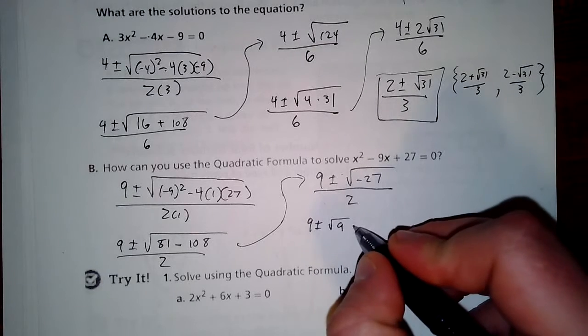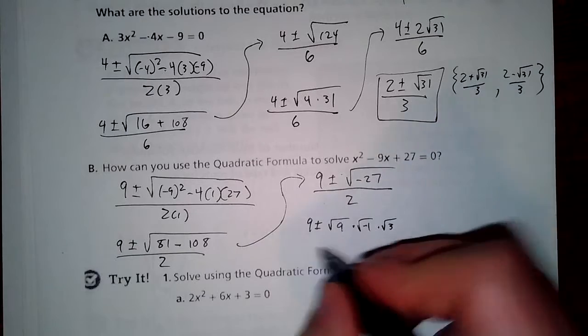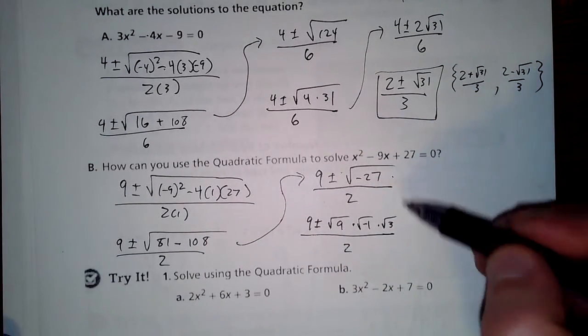So I'm going to have 9. I'm going to pull the negative 1 out, because that's going to give me the i. And then I'm going to pull the 3 out. This is always the hardest part for everybody that does this stuff. They have a really hard time getting from here to here.